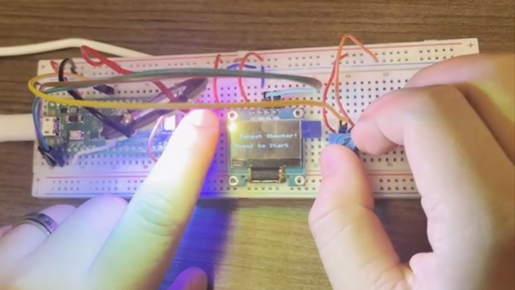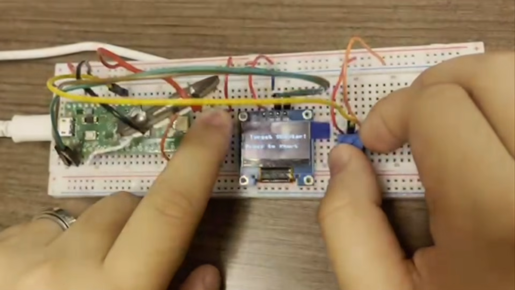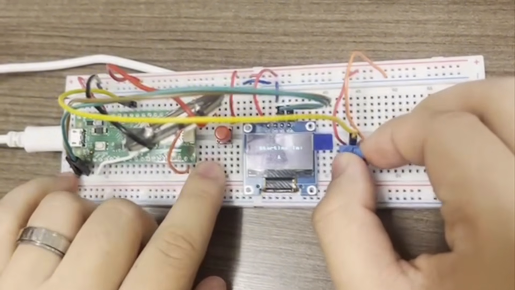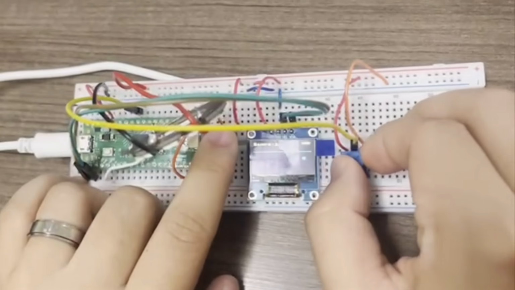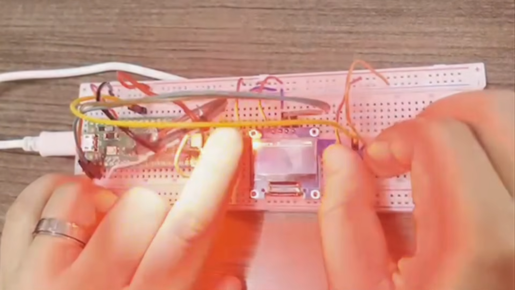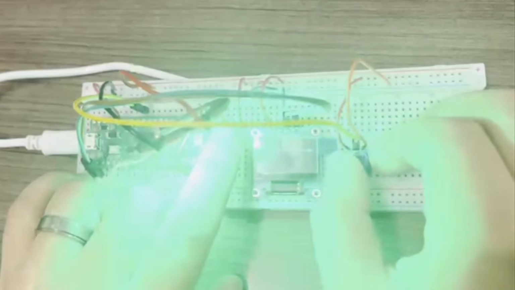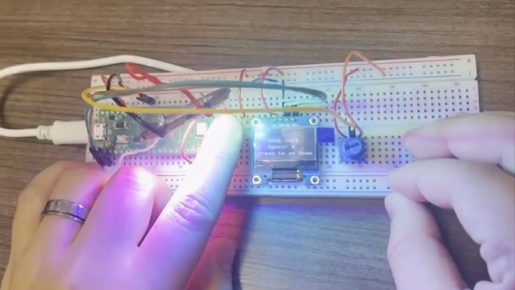So here's the game running. The rainbow lights flash before the start, I press the button, and the countdown begins. Now the game is on. I move the aiming line with the potentiometer and press the button to shoot. Hits flash green, misses flash red, and the game tracks lives and score. Once all the lives are gone, the game over screen appears and it loops back to the start.